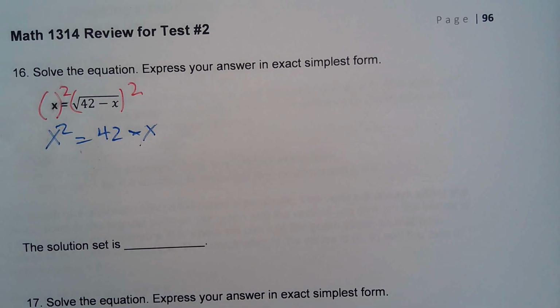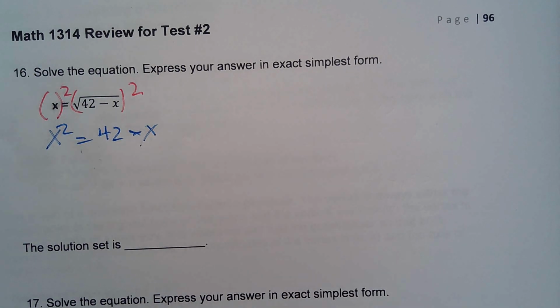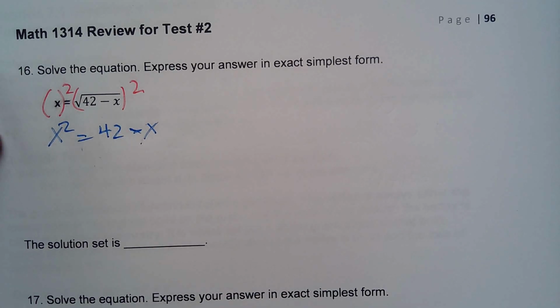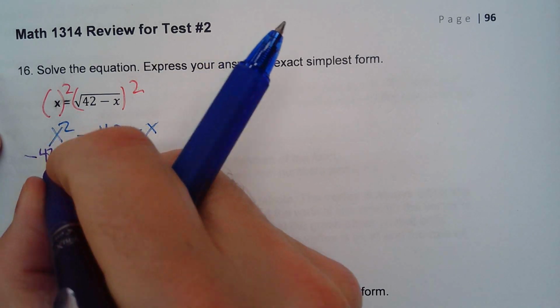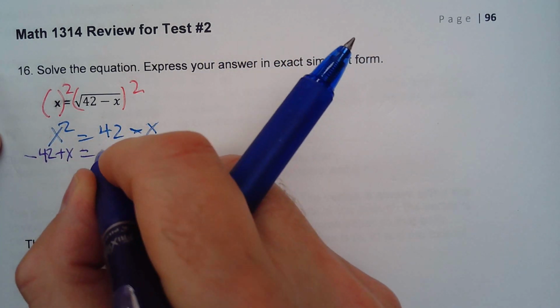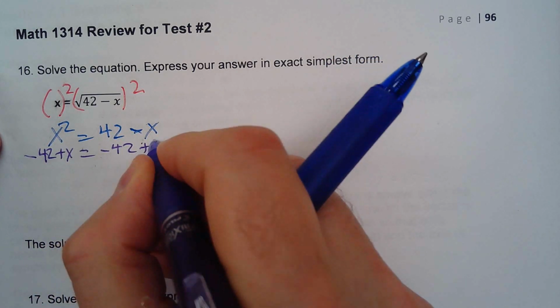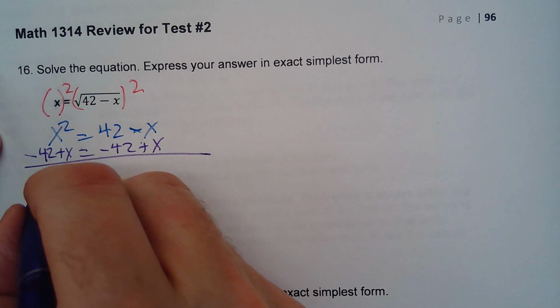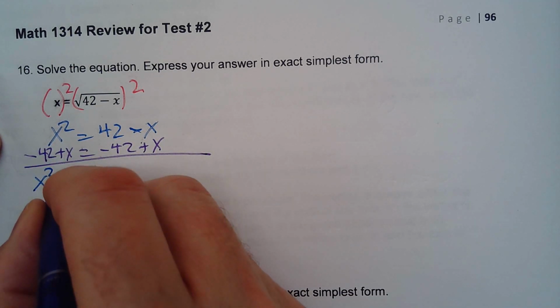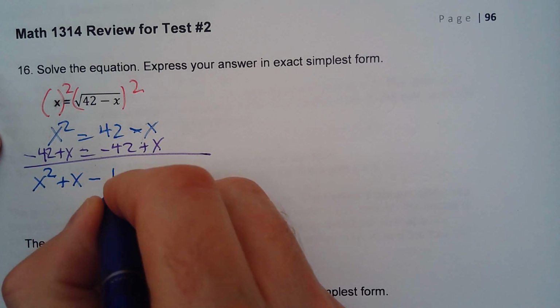Want to get everything to one side, so I like the square term to be positive. So let's go ahead and subtract 42 and add x to both sides. And when I rewrite this side, I'm going to put them in order of ascending power. So I'm going to write the x squared term first, then the x, then the minus 42.